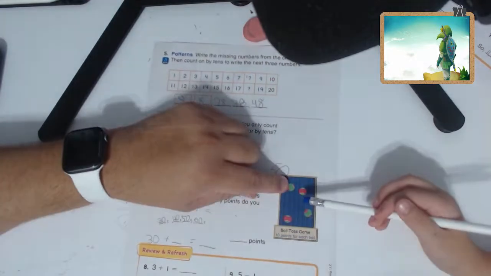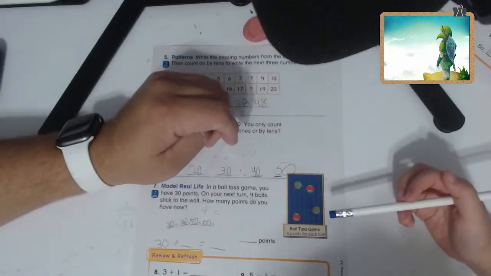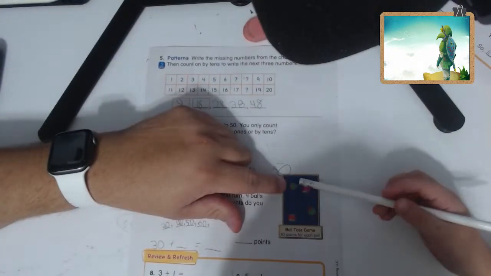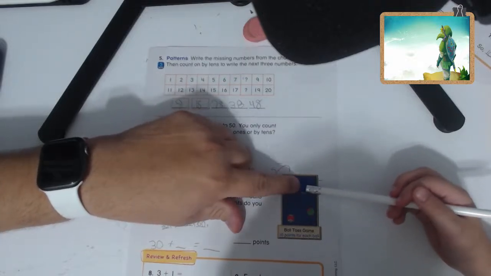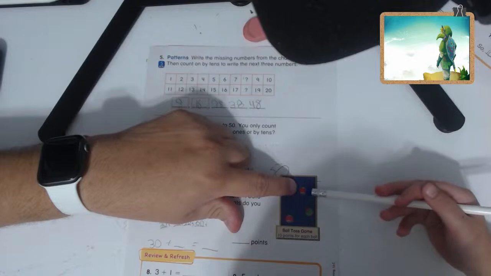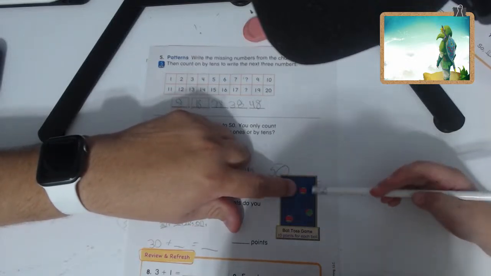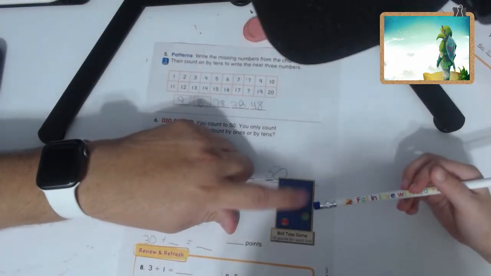Okay, so 10, 10, 10, 10. What's the answer? The answer is 30. 10, 10. Count by tens. 10, 10, 20, 30, 40. So how many points is here on the wall?